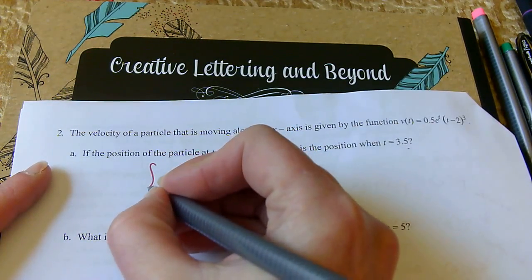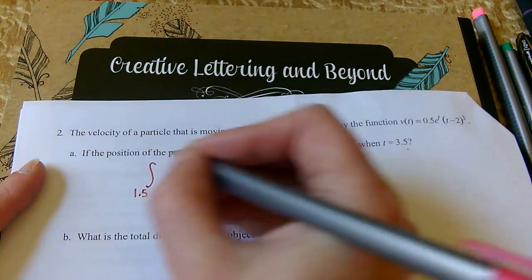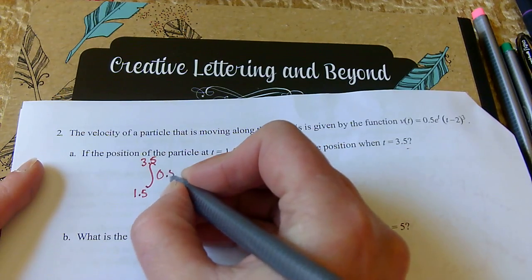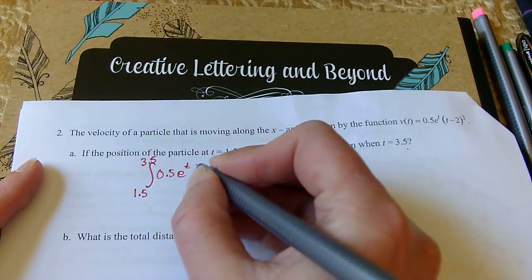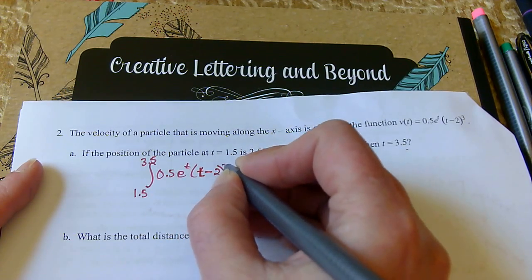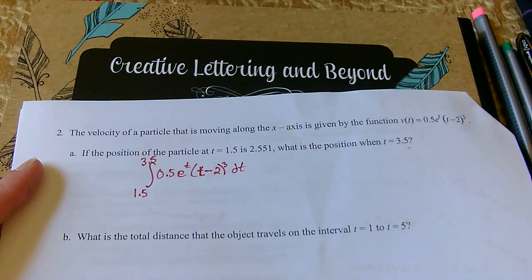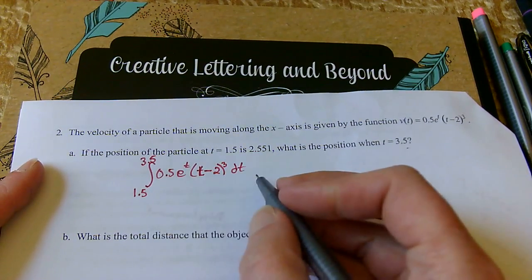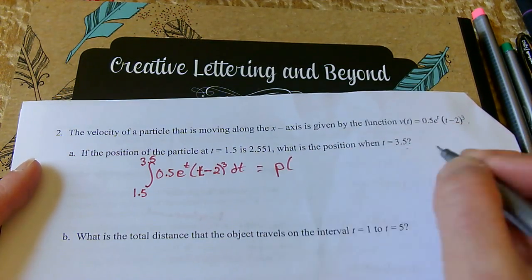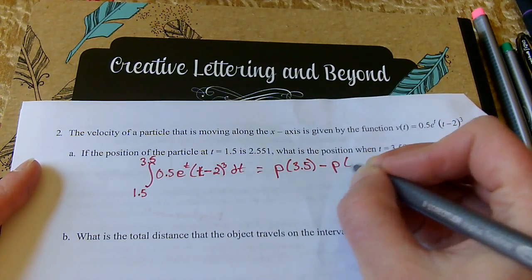We need to find the distance that the particle traveled from 1.5 to 3.5 of 0.5 e to the t minus 2 cubed dt. Ooh, I forgot to put my dt's. Oh, no, I did. Okay. That distance traveled will be the difference in my ending position minus my starting position.